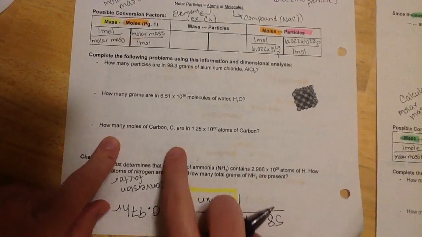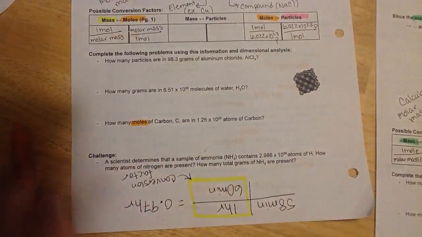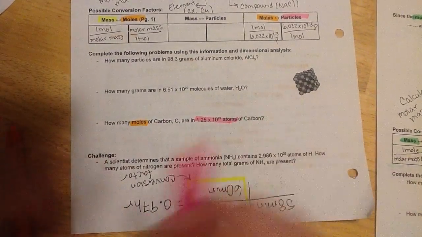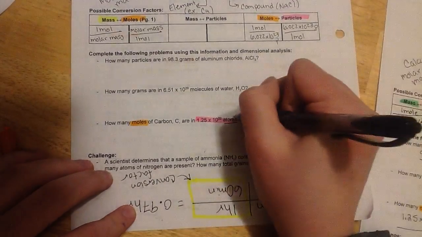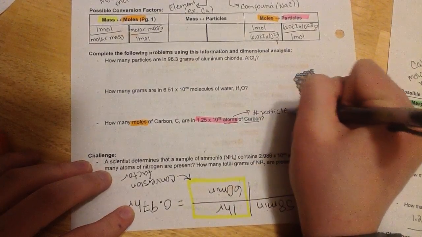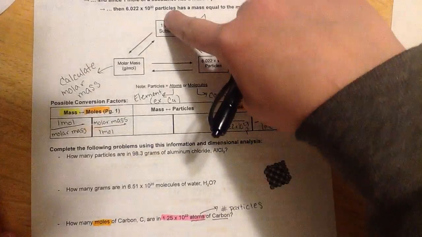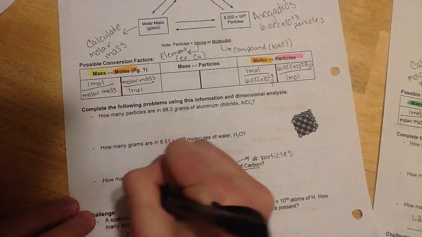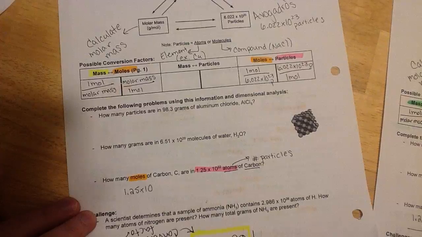Let's go ahead and do this last problem here. In this case, I am going to be solving for moles, and I am given the number of atoms. Notice that it's atoms because I'm talking about an element. Atoms really are the number of particles. So we are starting here on our flowchart and we want to go to here. That is a 1-step process. So start with the number given, times 10 to the 22nd.